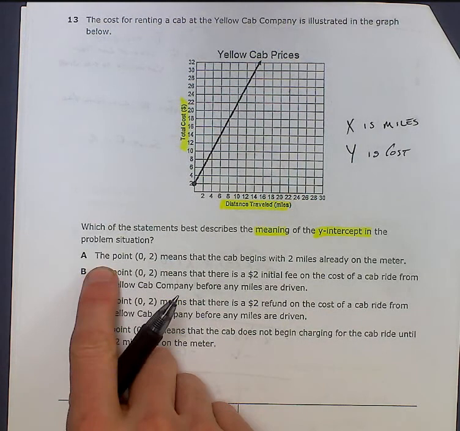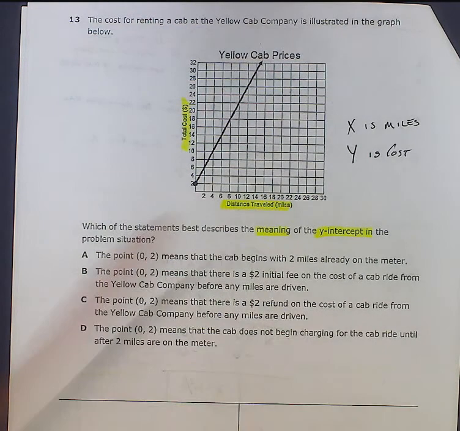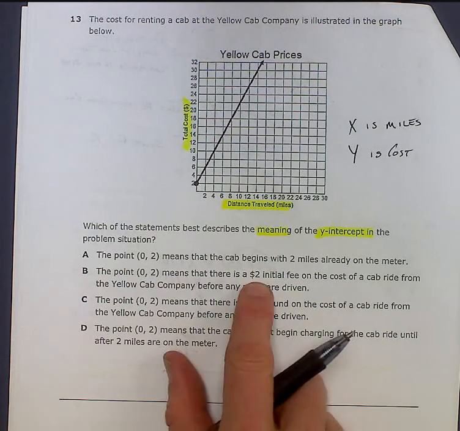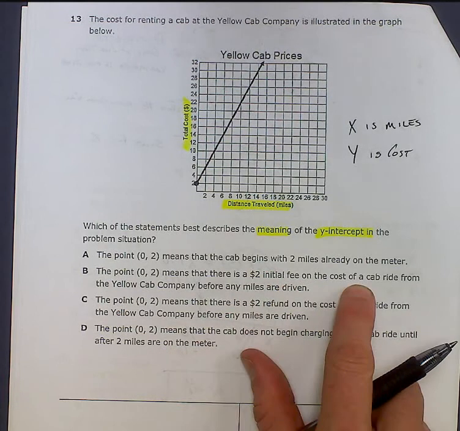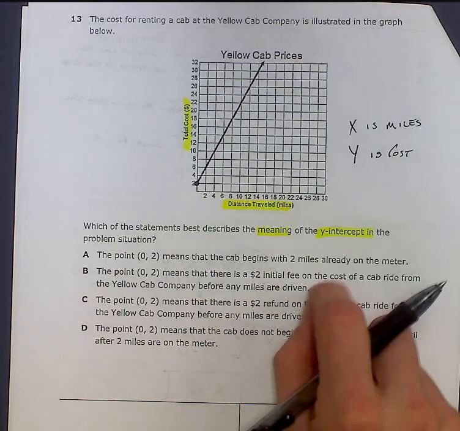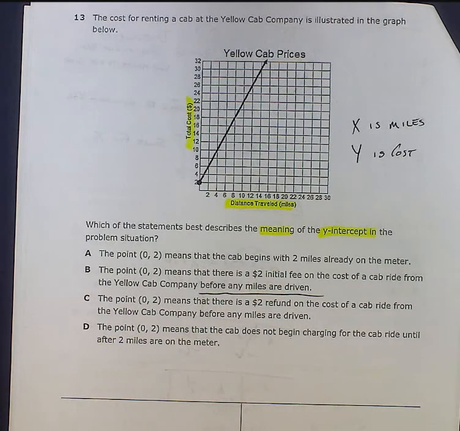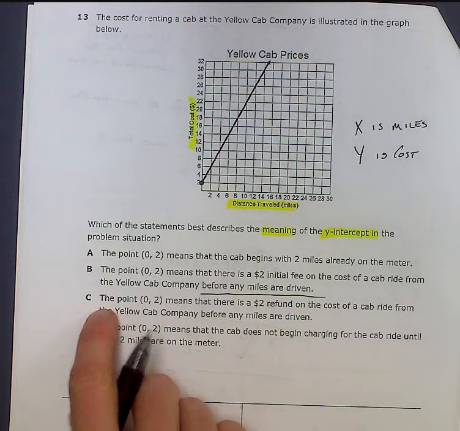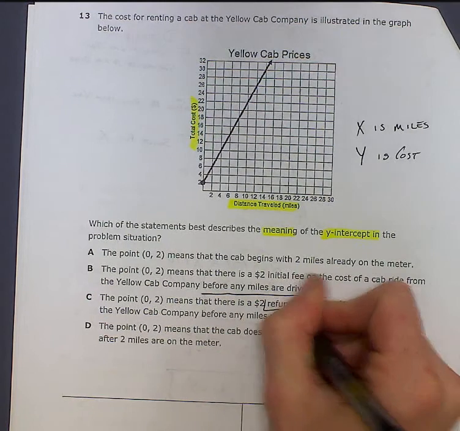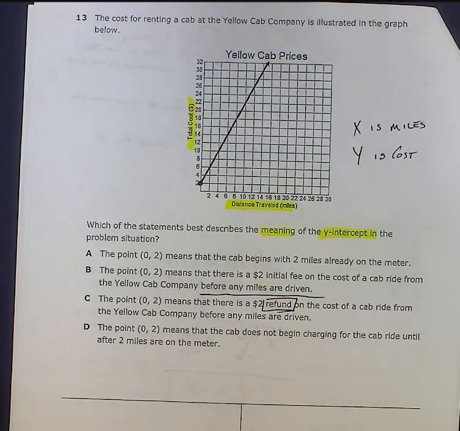A says (0, 2) means the cab begins with 2 miles. Well, I haven't driven 2 miles, I've driven 0 miles, so it's out. B says the point (0, 2) means that there's an initial fee of $2 for the cab ride from the yellow cab company before any miles are driven. So this one could be it because that's before any miles are driven. So I'm at 0 miles in 2, or in B. C says (0, 2) means that there is a $2 refund. Well, this word refund refers to a negative number, and this 2 is not negative, it is positive. So that can't be it.